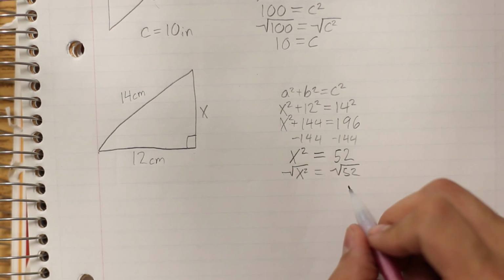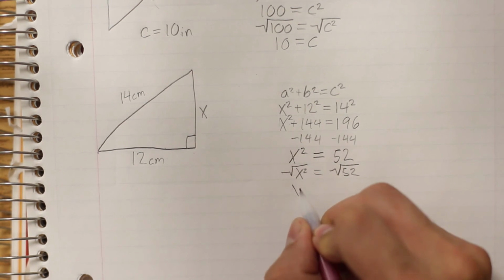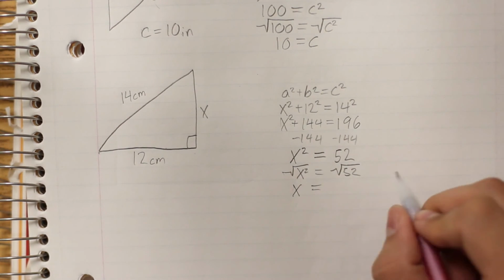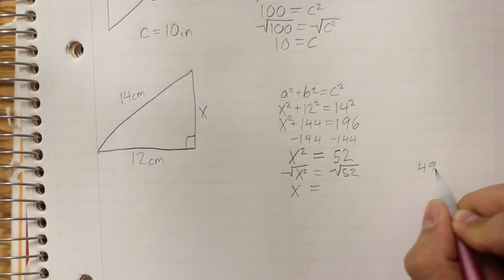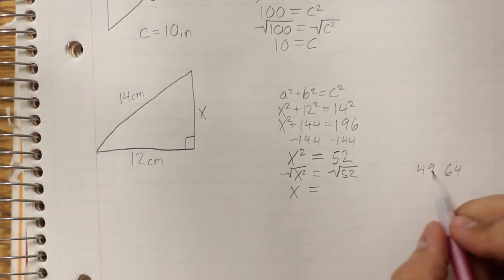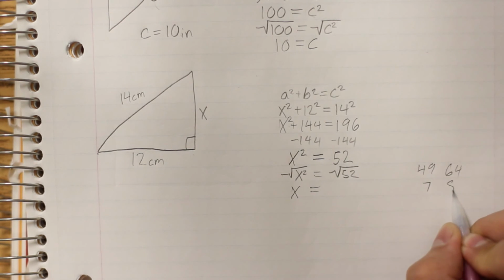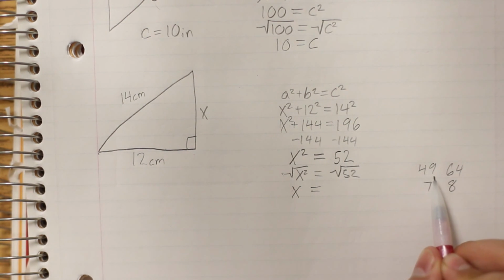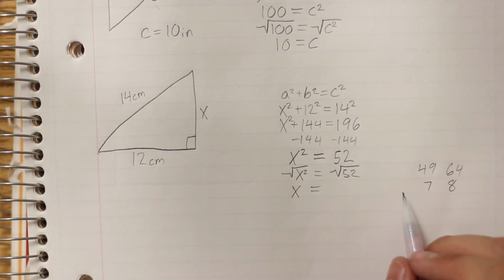What you would do for this is you would say, well, what is this close to? Well, I'd have x is equal to, and remember, the perfect squares this is in between are 49 and 64. So it's somewhere between 7 and 8. Well, it's pretty close to 7, but it has to be a little bit more than 7 because 52 is a little bit more than 49.